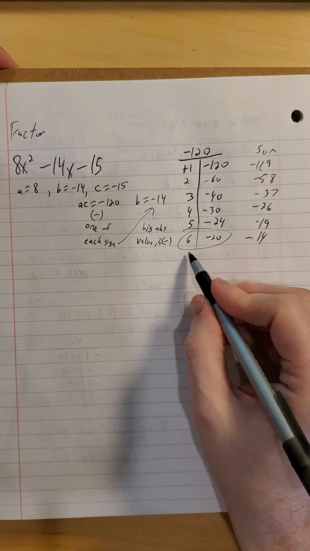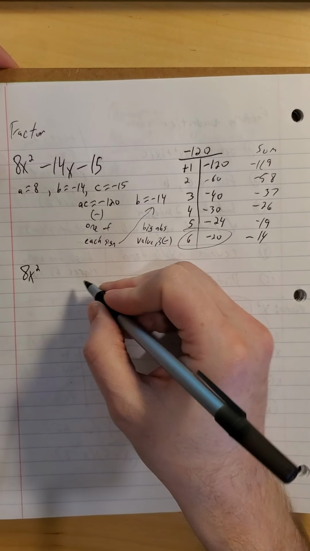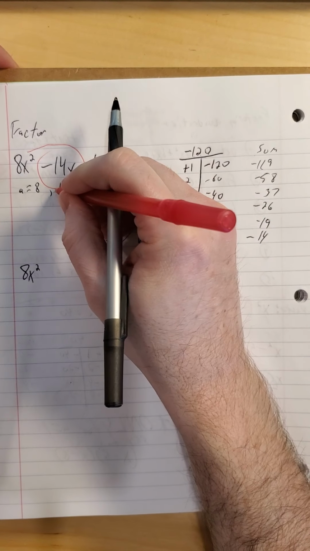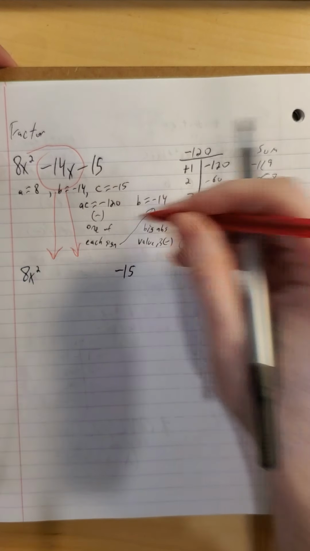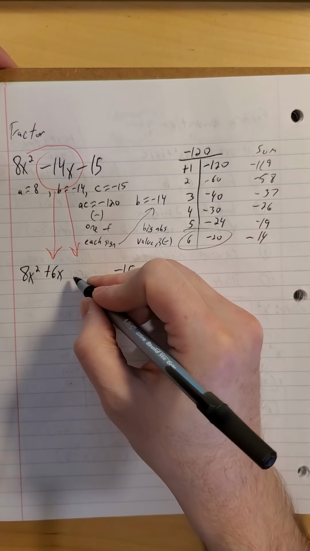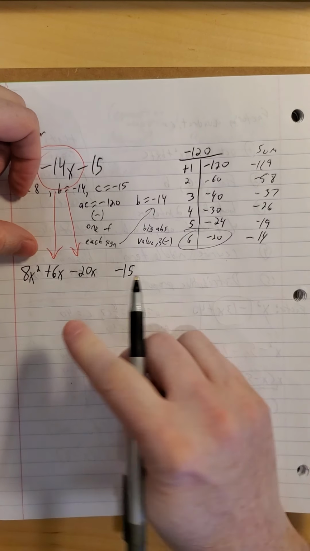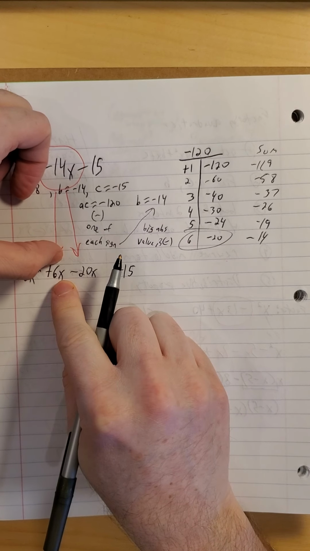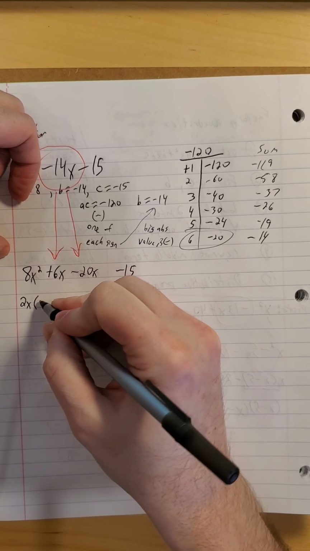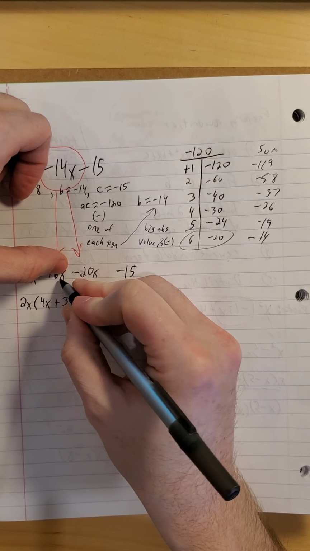So we found our winning combination. So I will keep the 8x squared, I'll keep the minus 15 at the end, but this minus 14x, I'm going to split it up. I'm going to rewrite the middle term into a plus 6x and a minus 20x. Then we're just factoring using the distributive property. Common factor of 8x squared and 6x is 2x. So we'll pull a 2x. 2x by 4x gets us back to 8x squared. 2x by positive 3 gets us to positive 6x.